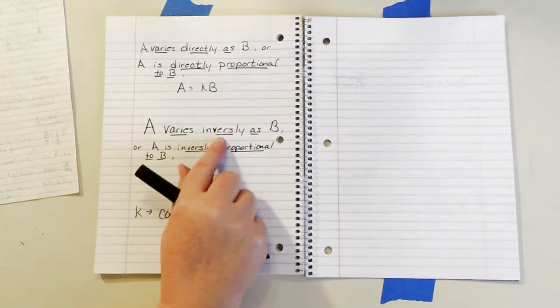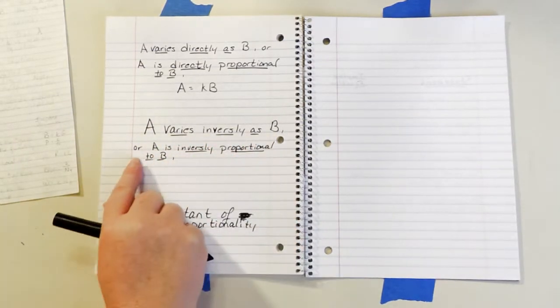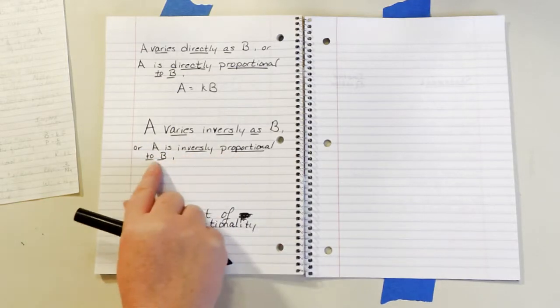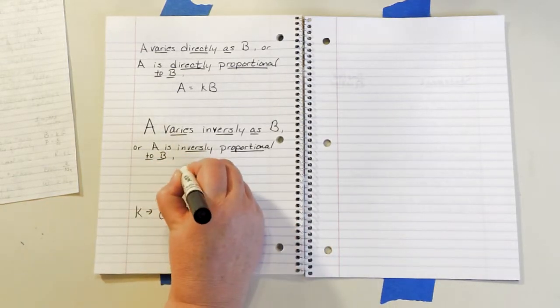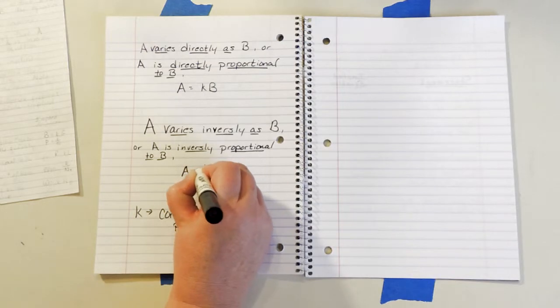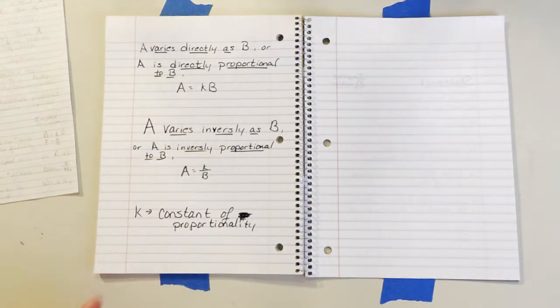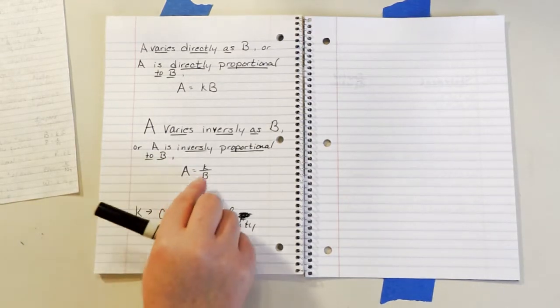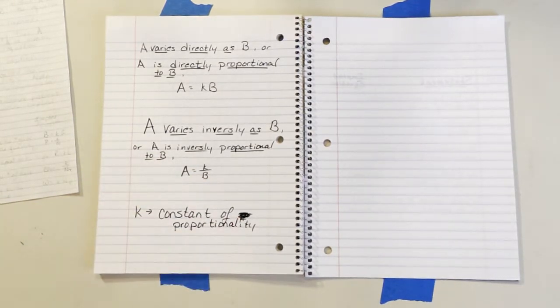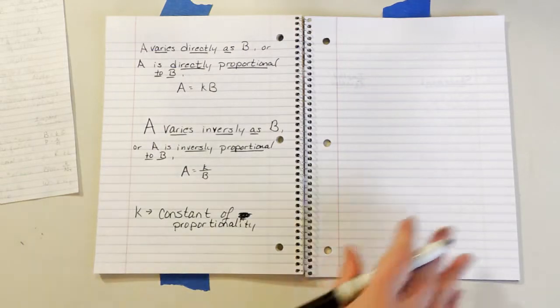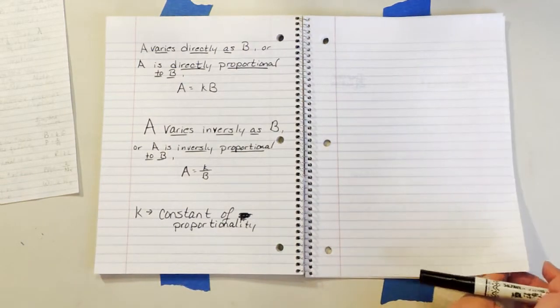If A varies inversely as B, or A is inversely proportional to B, then we write A equals K over B. We call K the constant of proportionality. And note that K is always in the numerator. The key to working variation problems is recognizing the equation implied by the statement.